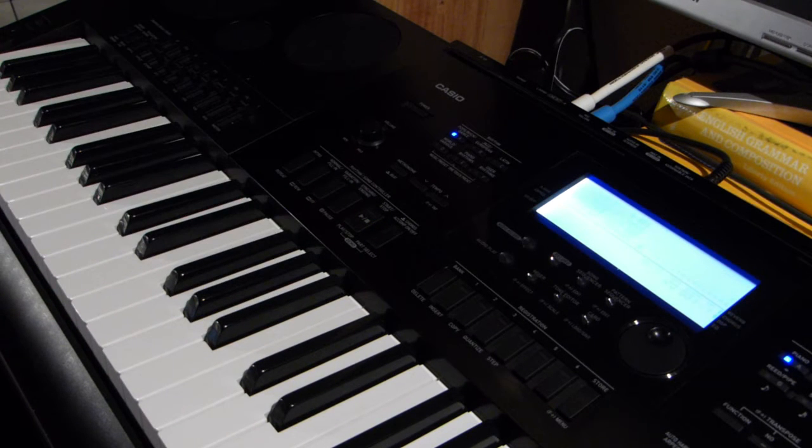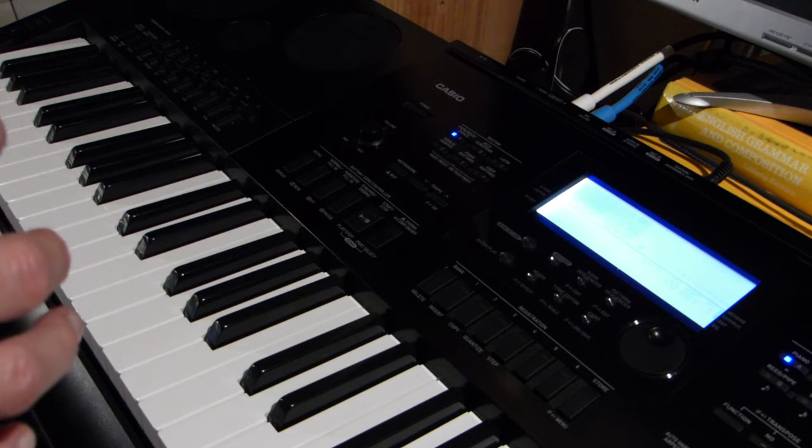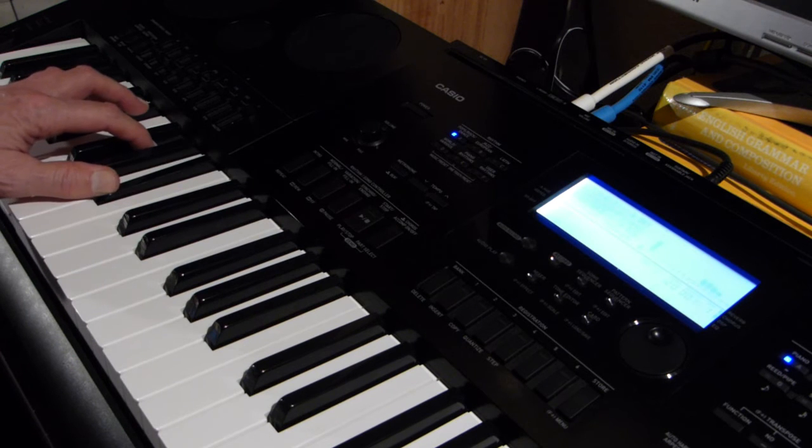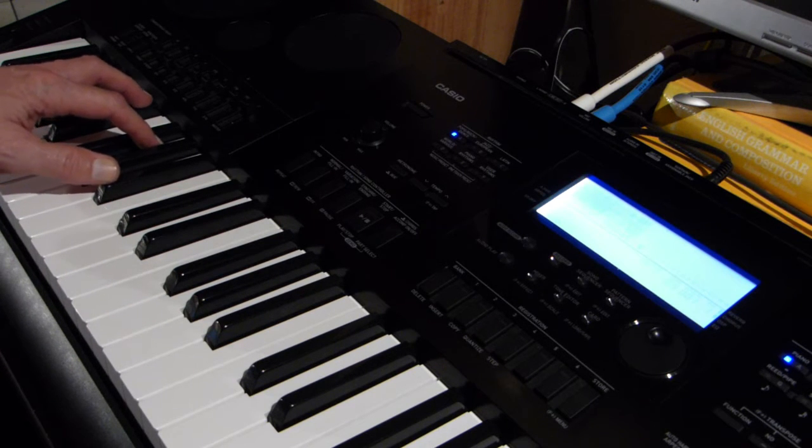And for the most part that works for anybody that's played piano before. But playing this under rhythm mode, sometimes if you want to play your chords down here, this is just too low.